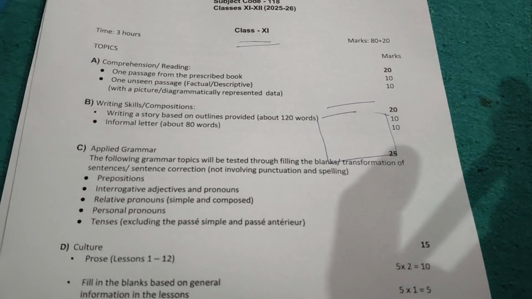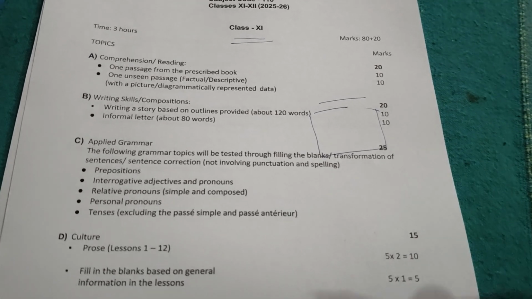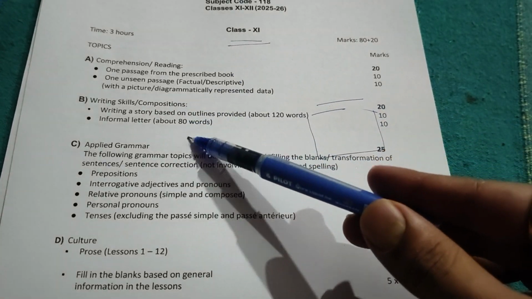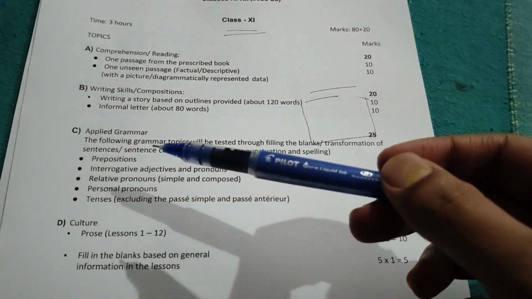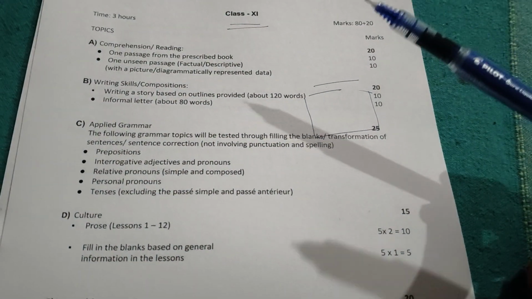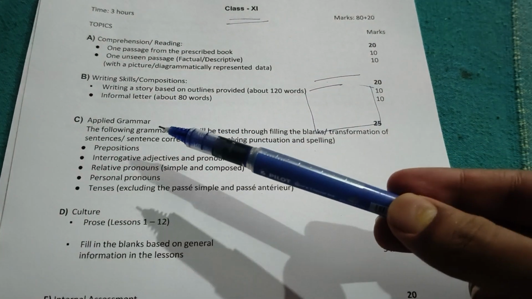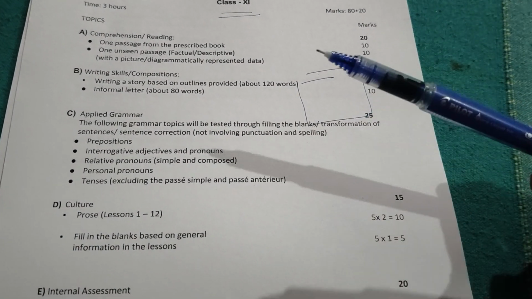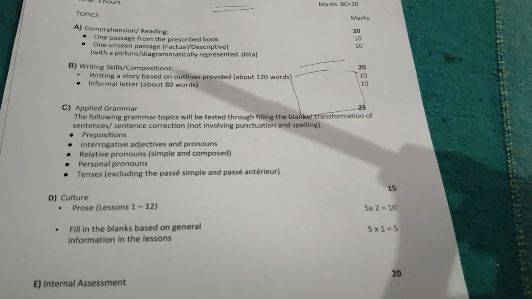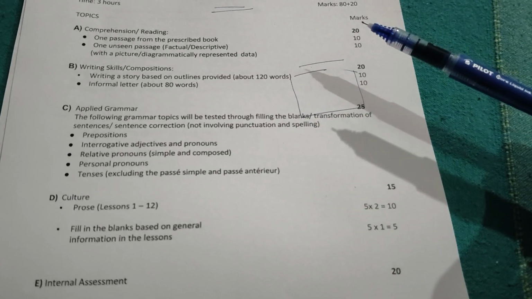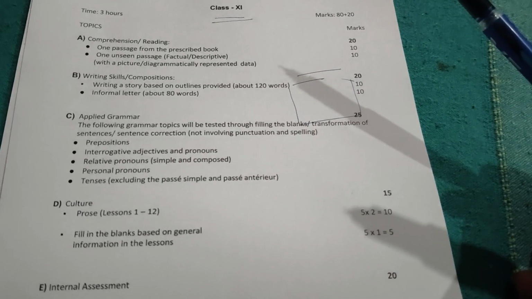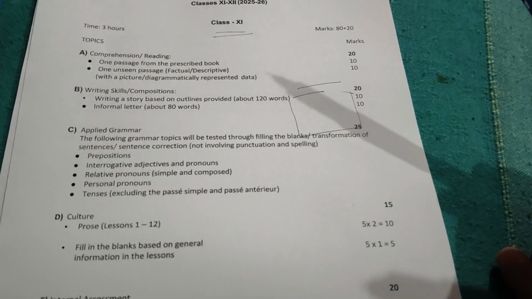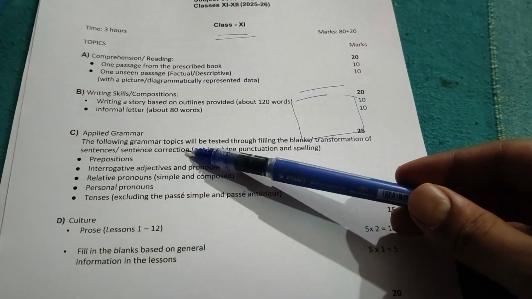It carries marks. Fine. And the next one, we have the informal letter, the way we had in class 9 and class 10, about 80 words, 80 mots. Applied grammar, what all things do we have? The following grammar topics will be tested: fill in the blanks, transformation of sentences, sentence correction, not involving punctuation and spelling. Since you are in 11th and 12th level, punctuation and spelling certainly is not going to be asked. So prepositions are there.